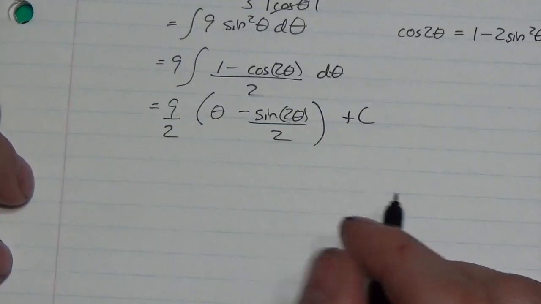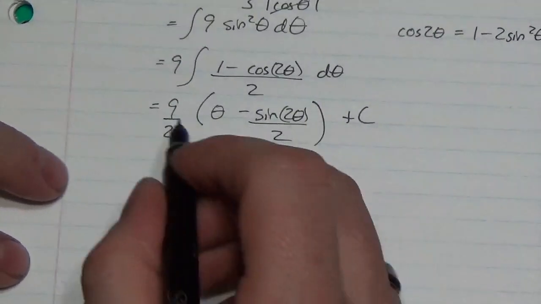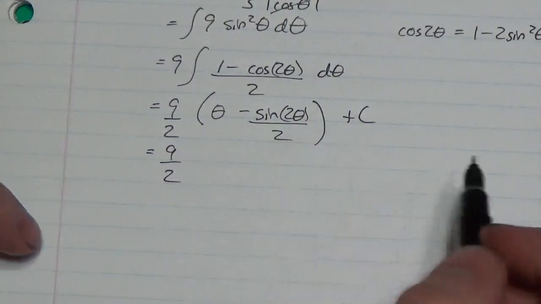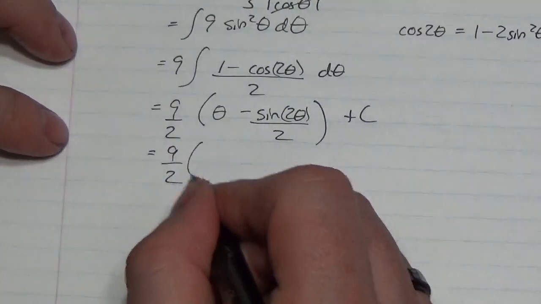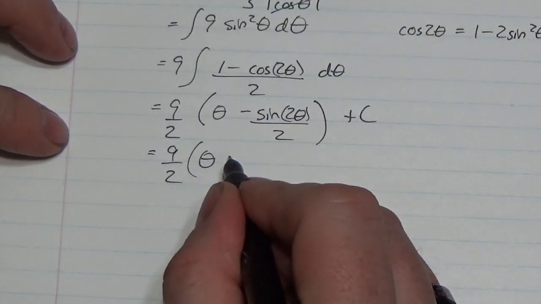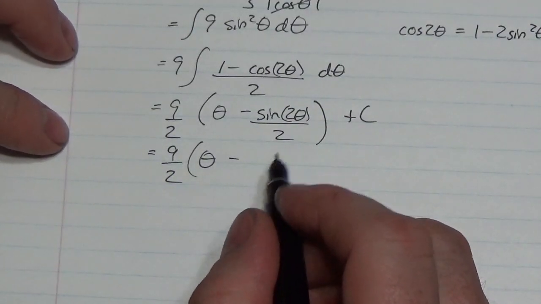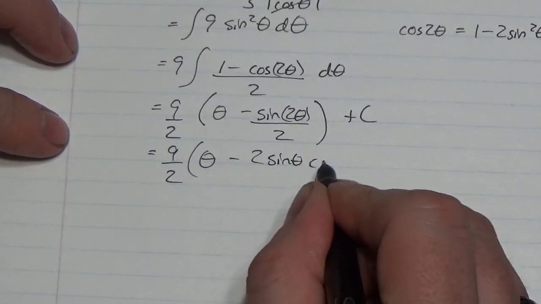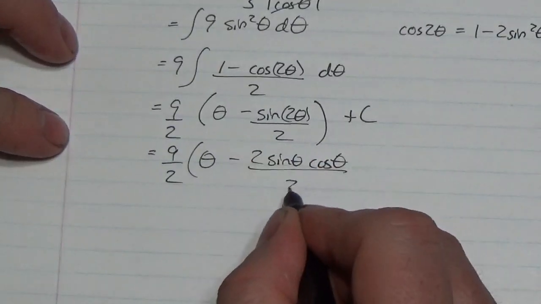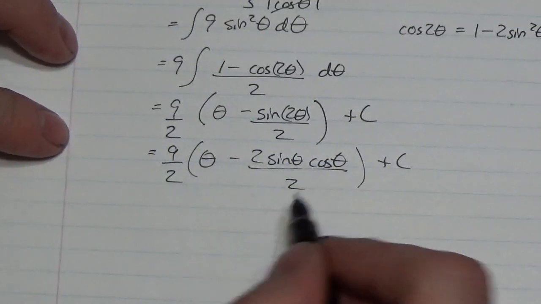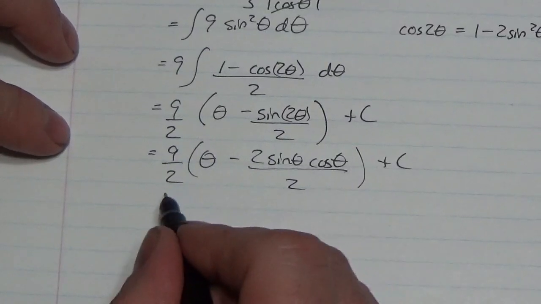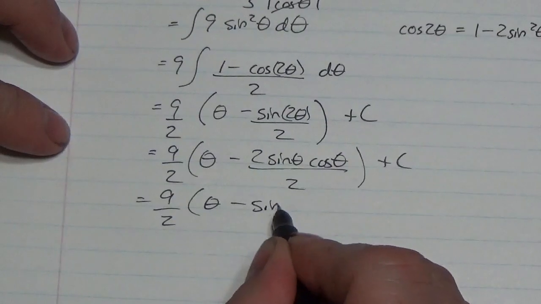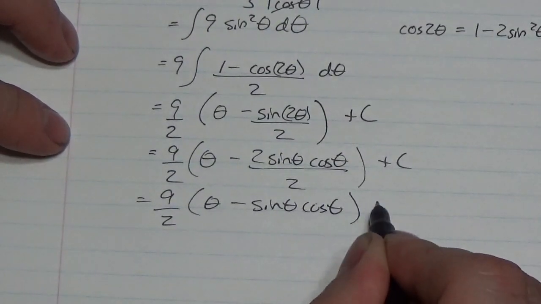So now, what I'm going to do here is make this a little bit easier for myself, because I don't really have a nice clean way of dealing with sine of 2 theta. So what I'm going to do is just use an identity, okay? And I know that the sine of 2 theta is going to be 2 sine theta cos theta, and this is still all over 2, plus c. Well, I know the 2's will cancel, and I'm very happy that they do. And I get 9 over 2 theta minus sine theta cosine theta plus c.